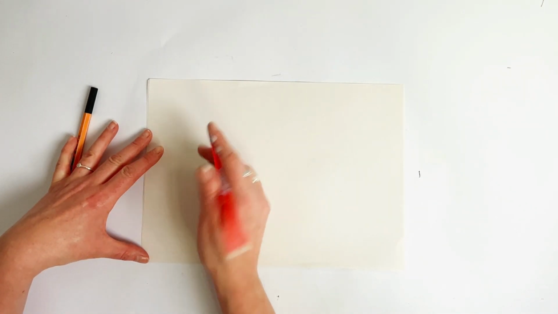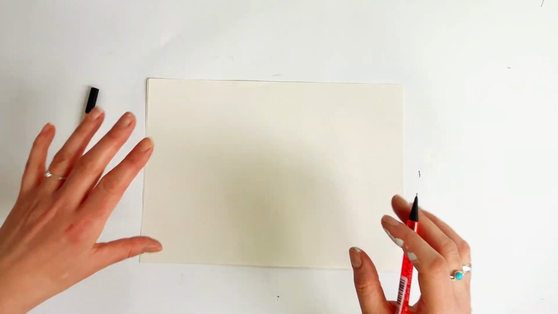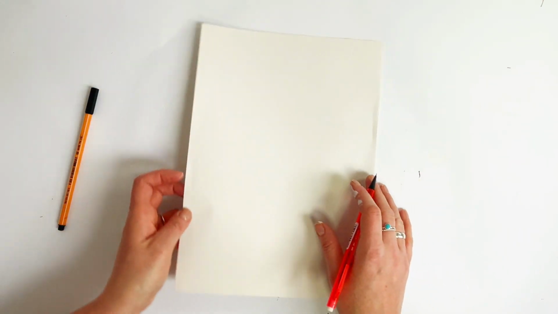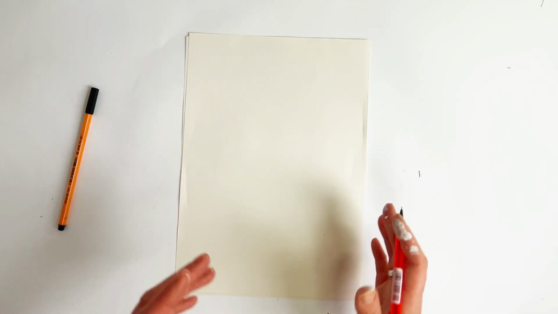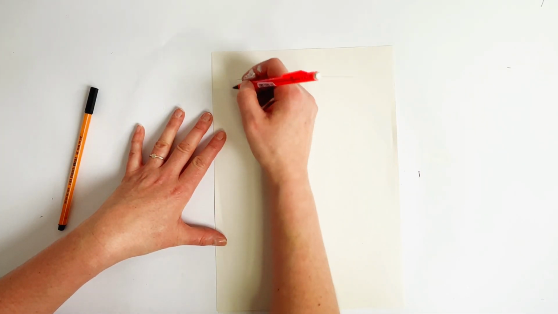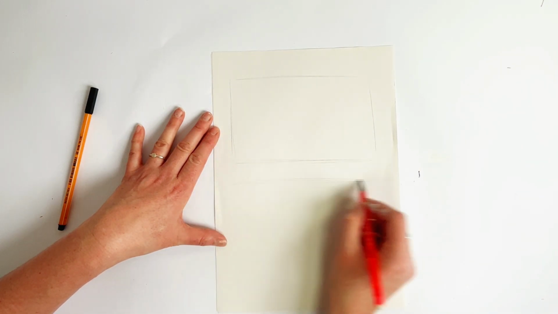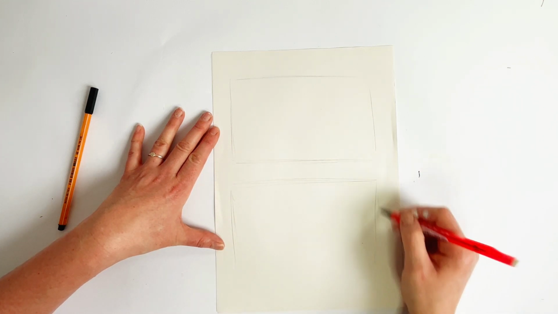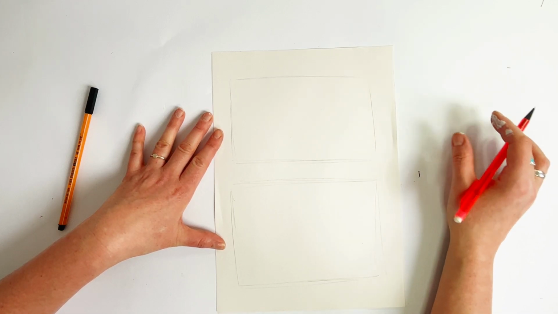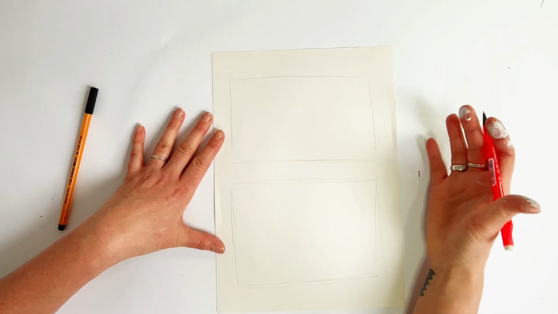So for example, I'm just going to show you how you might get started. So up to now, I've been working landscape. So it makes sense to me that my work is going to continue landscape into its final piece. So on my page, I'm going to just draw out 2 landscape boxes like this. And then in each one of those, I'm going to come up with a different idea for my final piece. So what I'm going to do is I'm going to look back at my work.